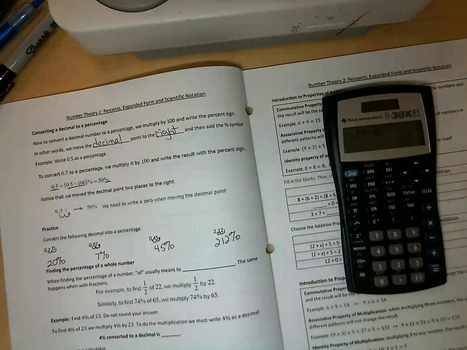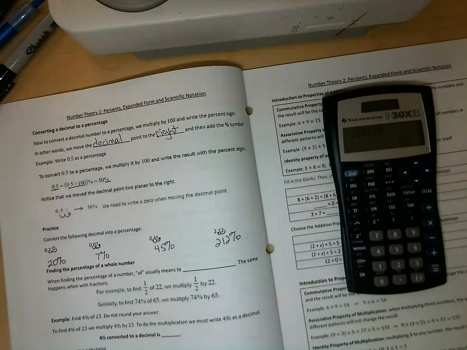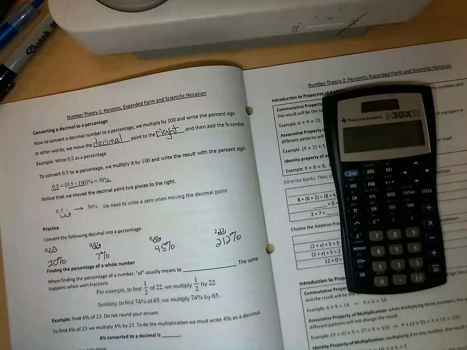Okay. So I know it's kind of weird to have a percentage that's bigger than 100%, but we will talk a little bit about that in a future section. Why would you have more than 100%?